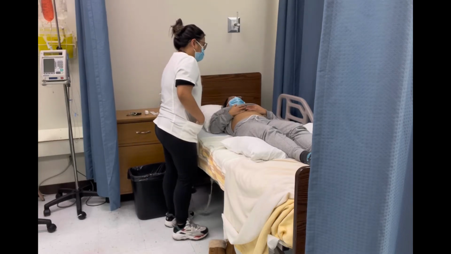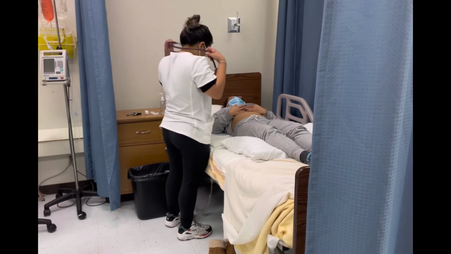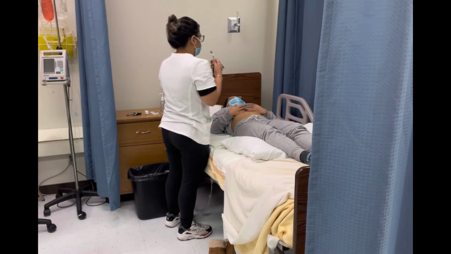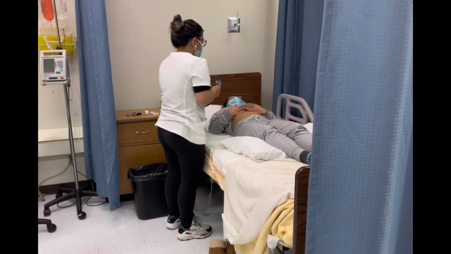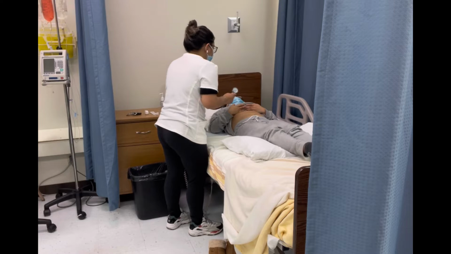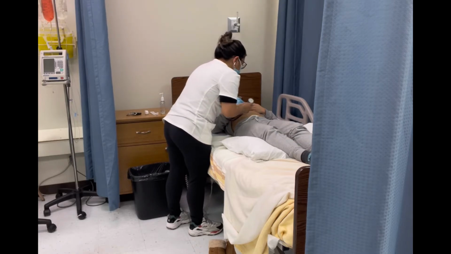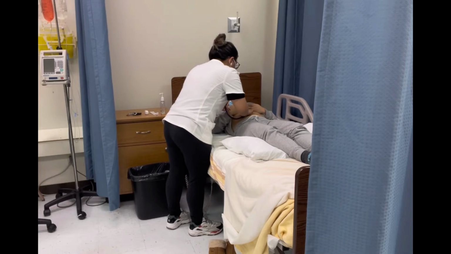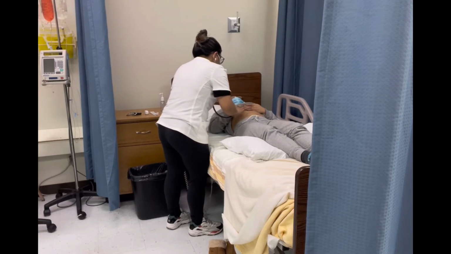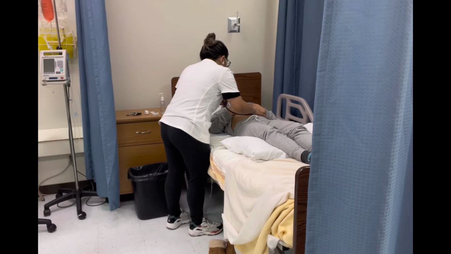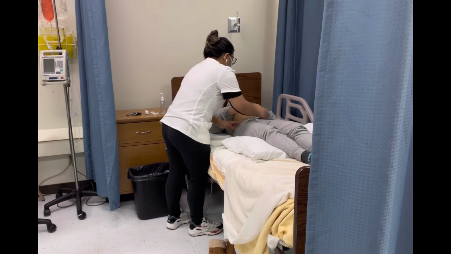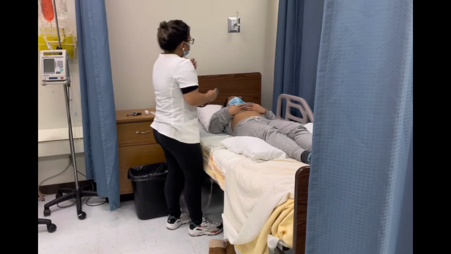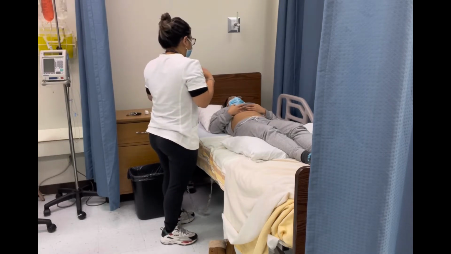So we'll proceed in auscultating your vascular sounds. So I'll be using the bell of my stethoscope, and I'll make sure it's warm. Okay, so I'll start with your aorta. Your abdominal aorta. Then your right renal, your left renal, your right iliac, and your left iliac. So upon auscultation, I didn't hear any sounds, no bruit or murmur as well.